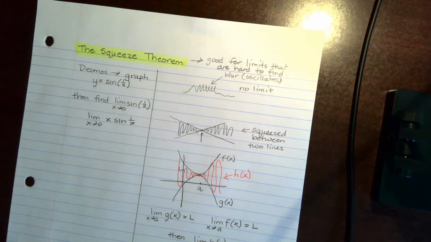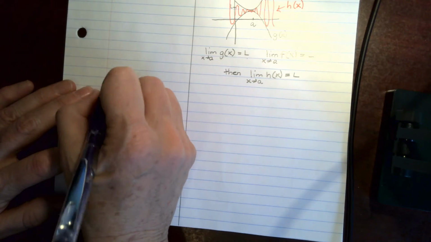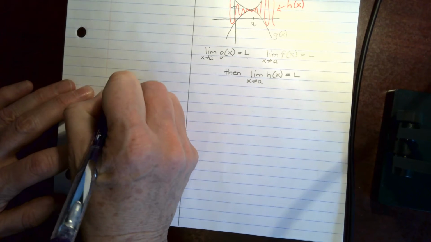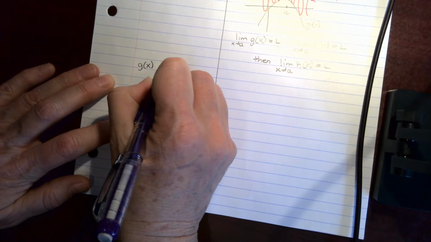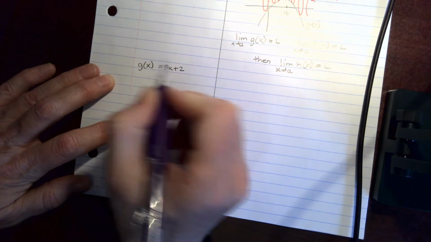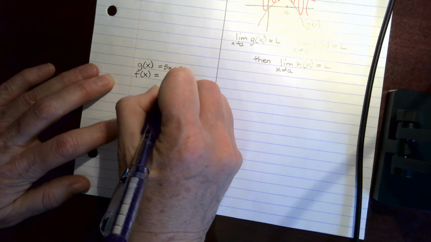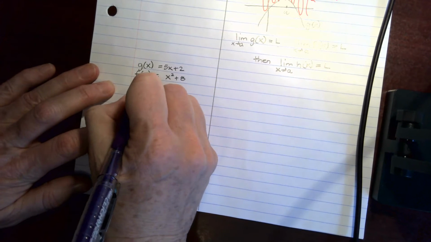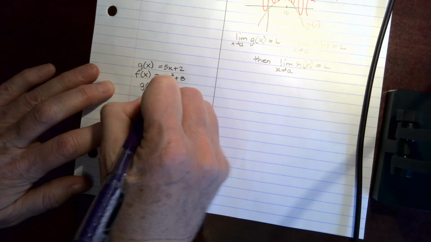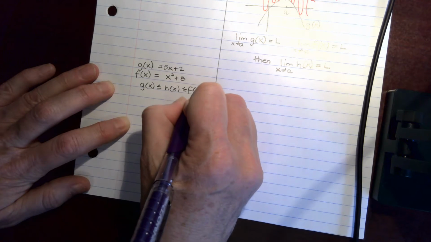Okay, so I'm just going to start with some really basic examples of what I want you to know about the squeeze theorem. Let's say I have some function here, g of x, and it's equal to 5x plus 2. And I have a function f of x, and it's equal to x squared plus 8. And I tell you that g of x is less than or equal to h of x, and h of x is less than or equal to f of x.